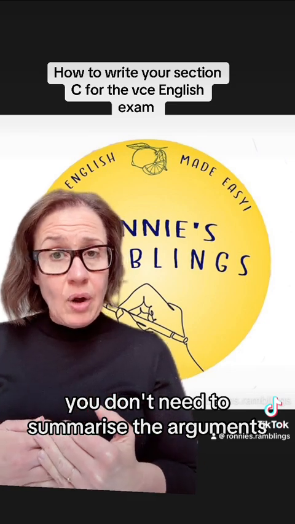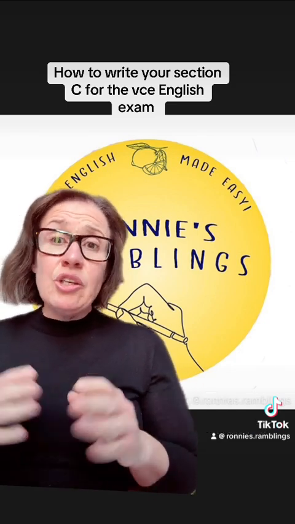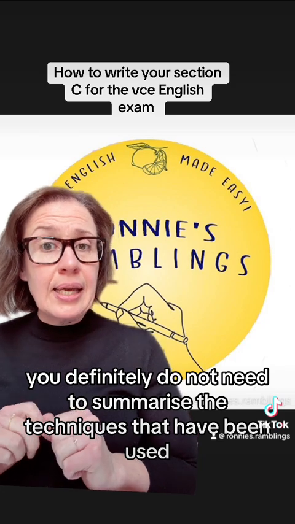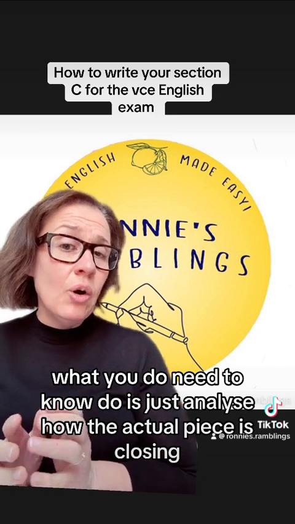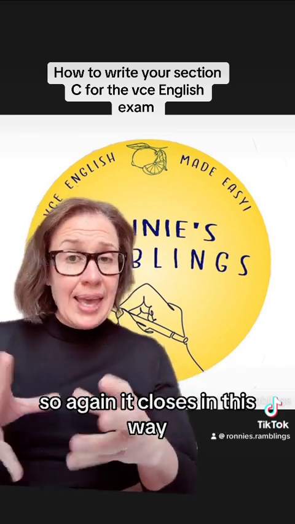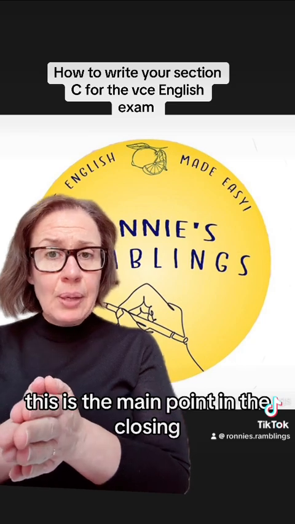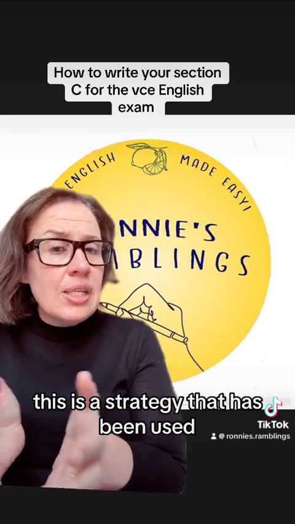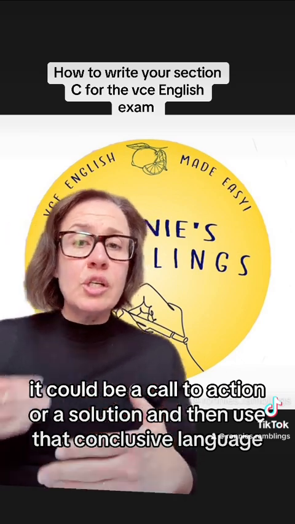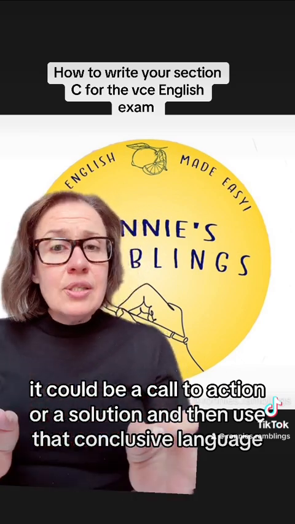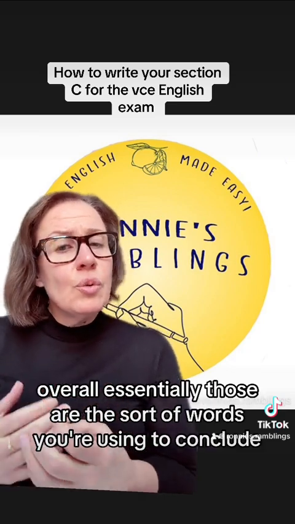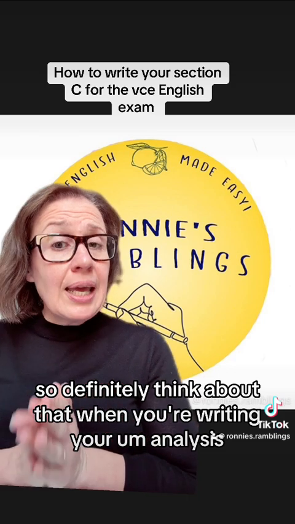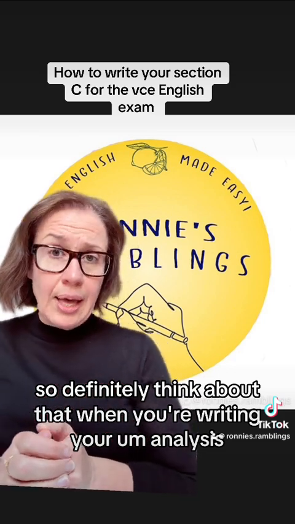You don't need to summarise the arguments. You definitely do not need to summarise the techniques that have been used. What you do need to do is just analyse how the actual piece is closing. So again, it closes in this way. This is the main point in the closing. This is a strategy that has been used. It could be a call to action or a solution, and then use that conclusive language. So ultimately, overall, essentially, those are the sort of words you're using to conclude. So definitely think about that when you're writing your analysis.